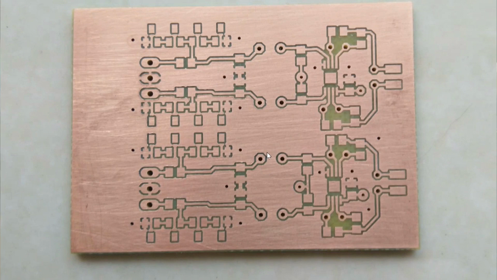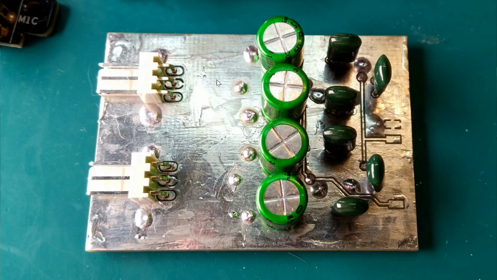And here I've milled the circuit board for our new input stage. Here we have the top side of the board, and the left and the right input. Notice I'm using electrolytic capacitors for the coupling capacitors. So these are bipolar capacitors. And for the filter, I'm using film capacitors.